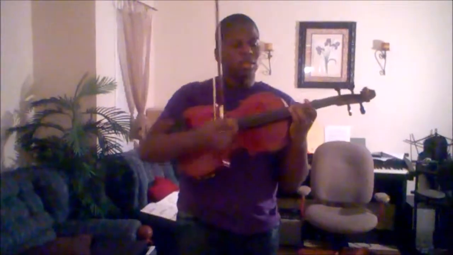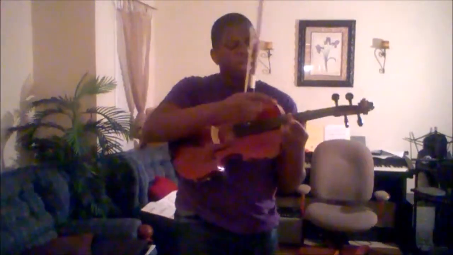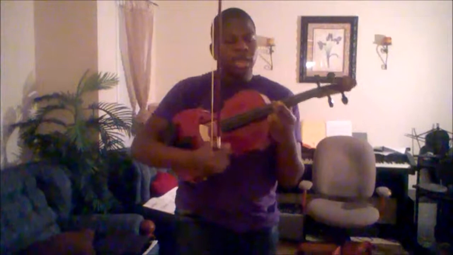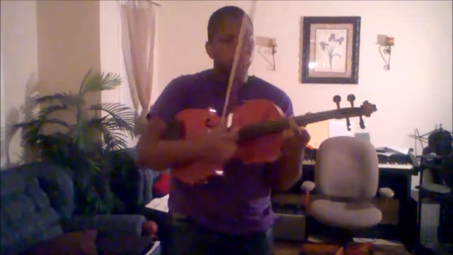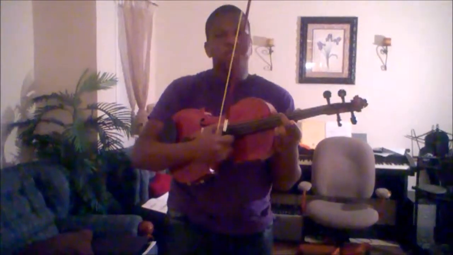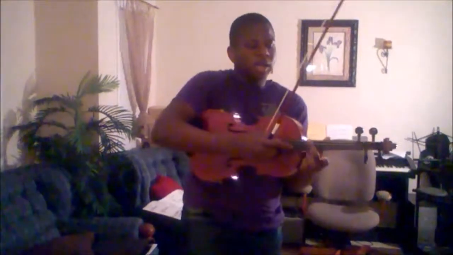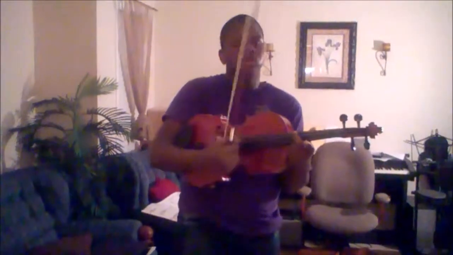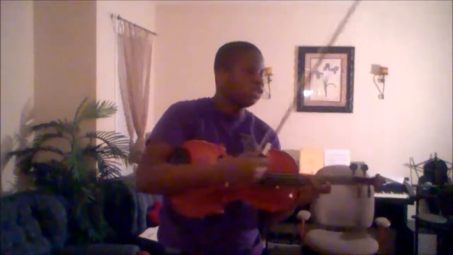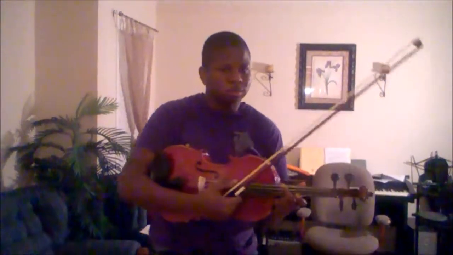Notice how the string can be in 3 parts. And when I cover up this part of the string so that G can be played, it's cut into 3 parts, and 2 of those 3 parts are being played. So this is forming a 2 to 3 vibrational ratio.